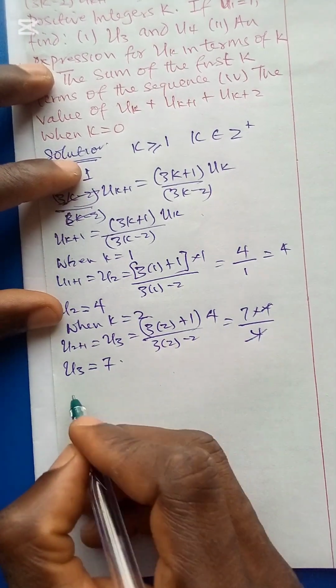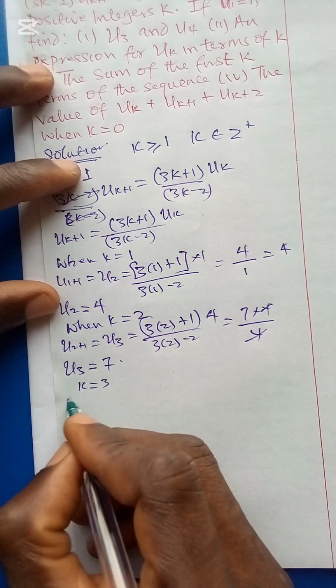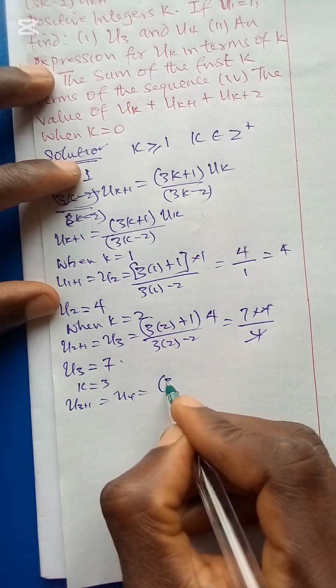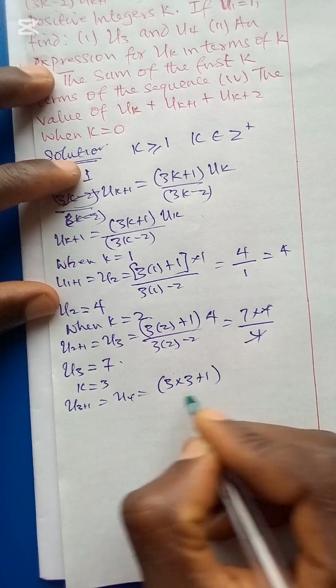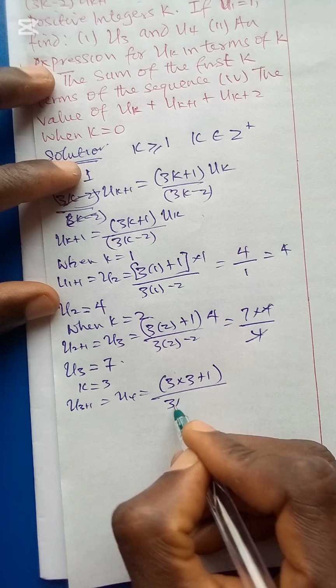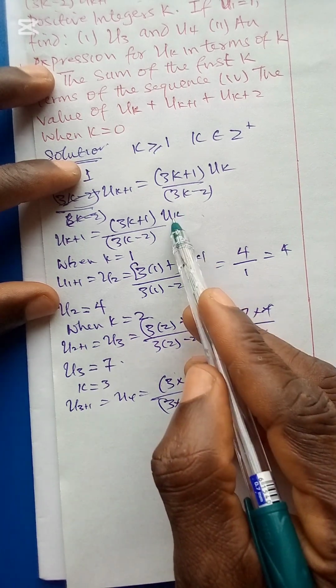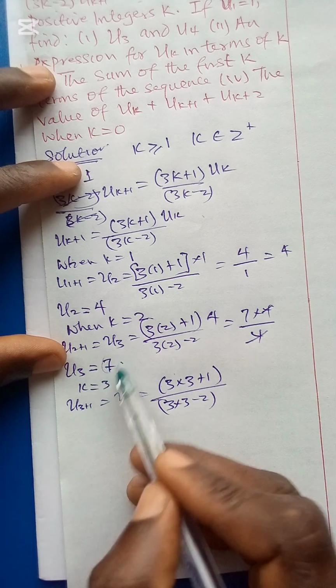Now, for u4, that is when k is equal to 3, u_(3+1), which is u4, will now be (3 times 3 plus 1) all over (3 times 3 minus 2). Let's remember this is u_k here, and when k is equal to 3, this is 7.